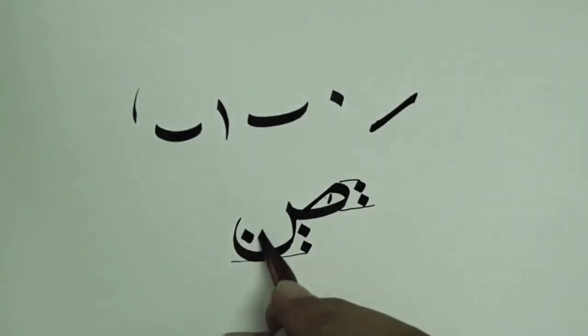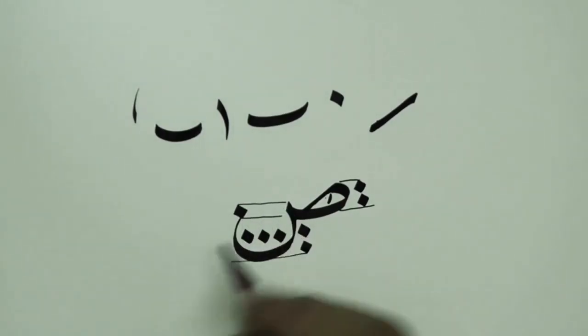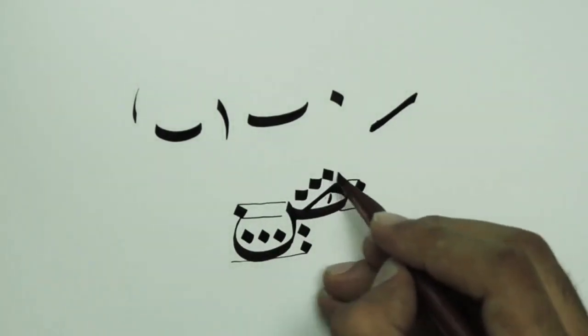The length of this stroke is 3 dots. This part of the letters Sad and Dad is like the letter Nun.